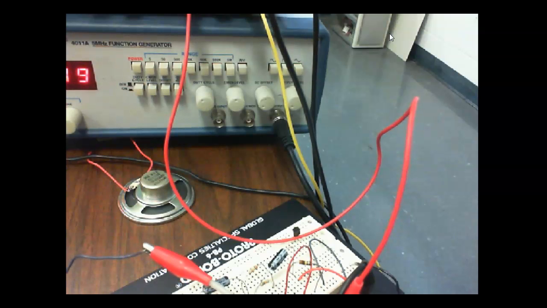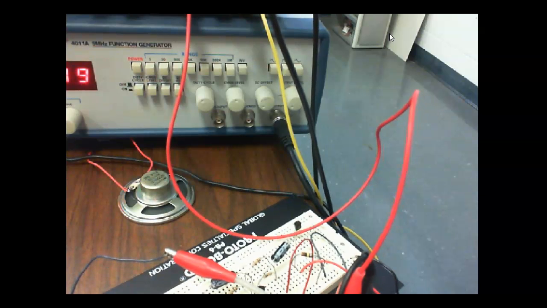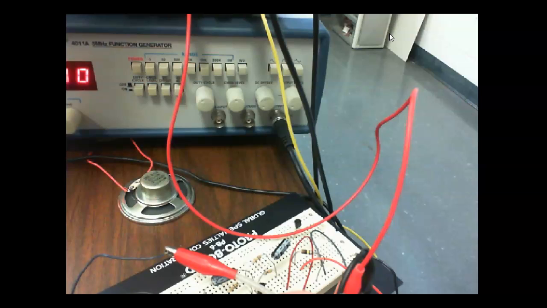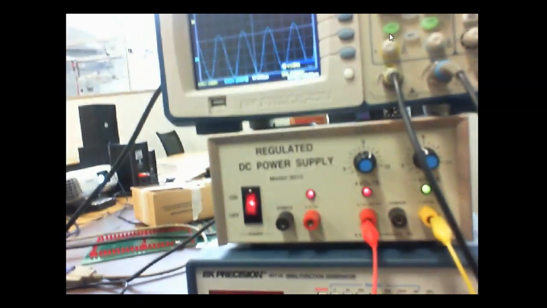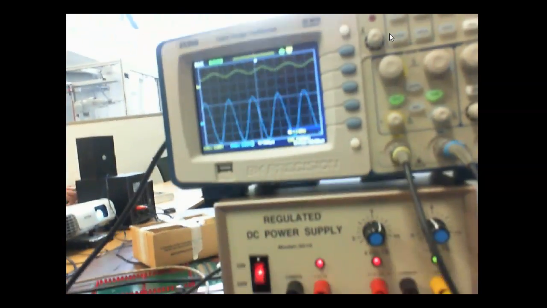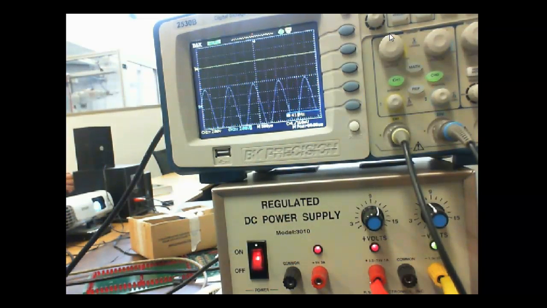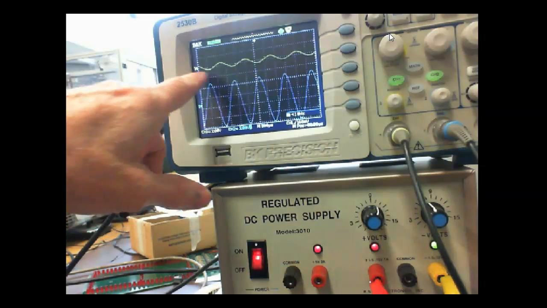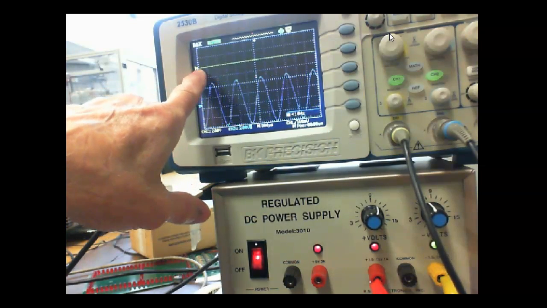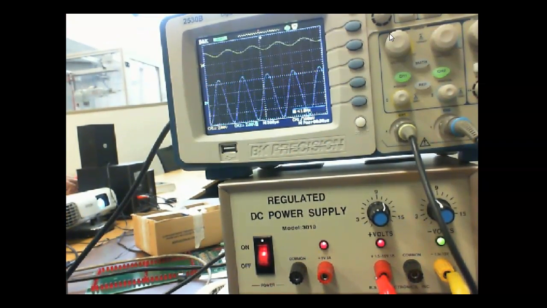But if I take my scope and put it on the base, so here's AC. Here's 0 volts. You bring AC in to our coupling capacitor, and now it's riding on top of what? It's riding on top of DC. But that capacitor allows us to bring an AC signal into a DC bias.